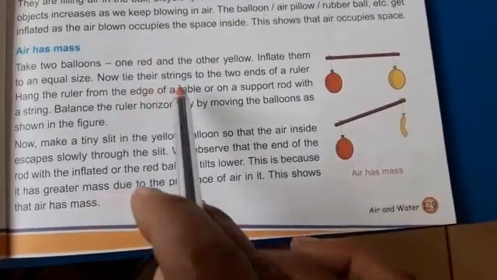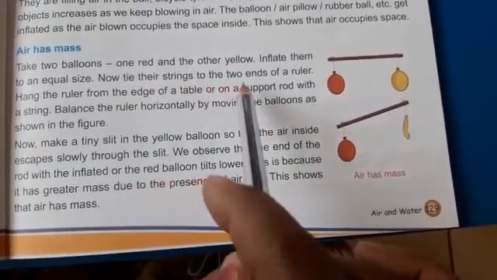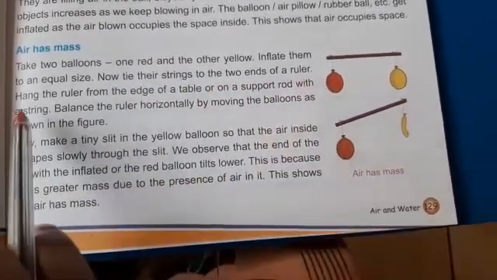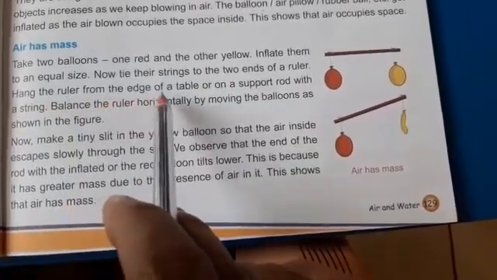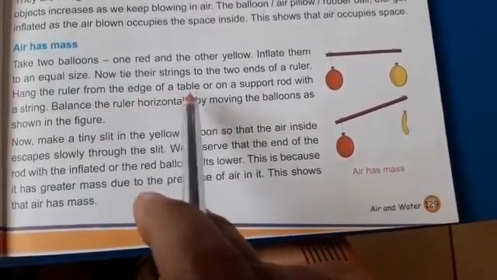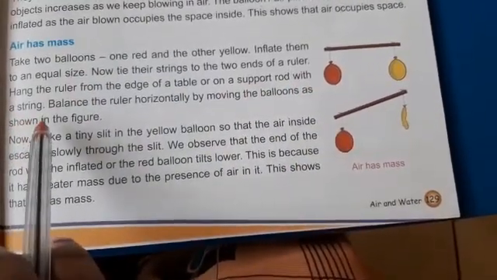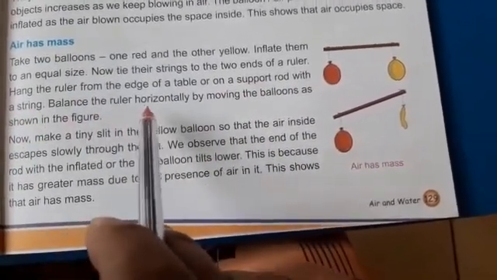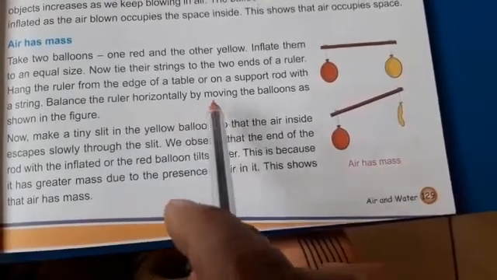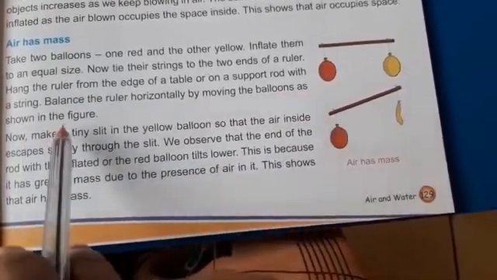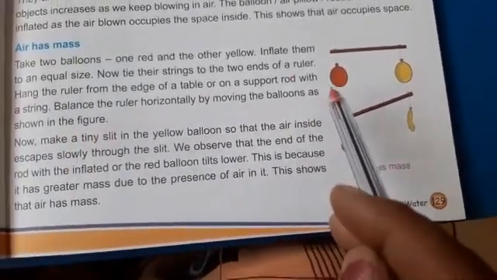Now tie their strings to the two ends of the ruler. Hang the ruler from the edge of a table or on a support rod with a string. Balance the ruler horizontally by moving the balloons as shown in the figure.